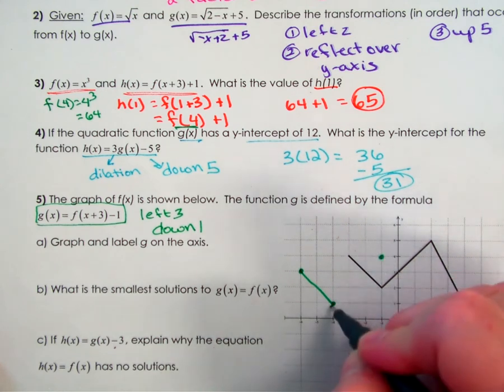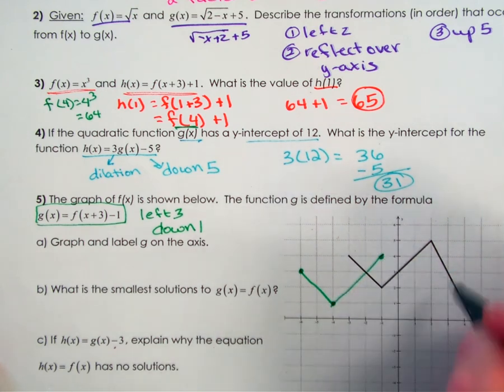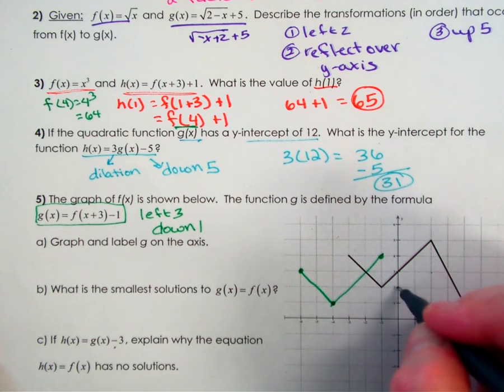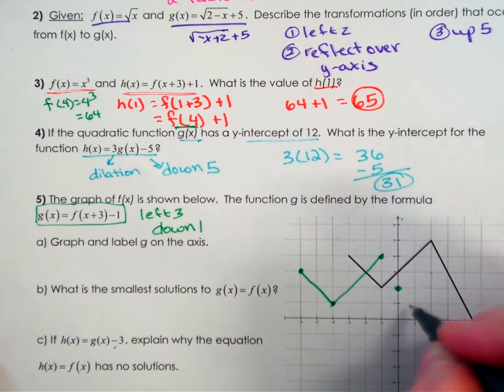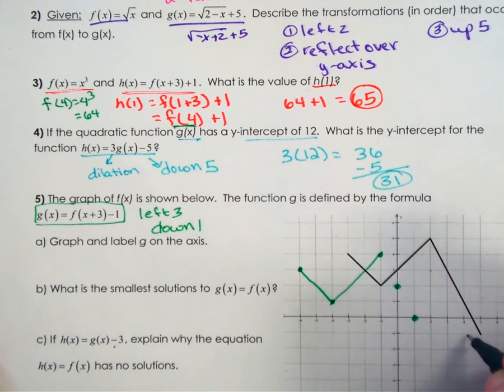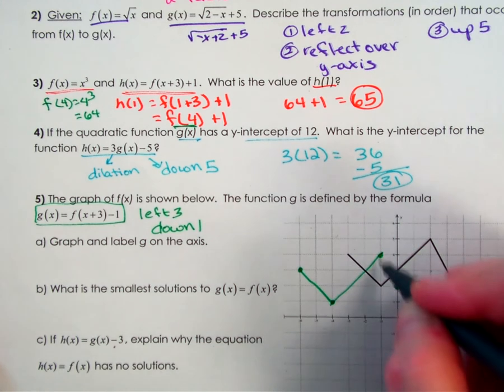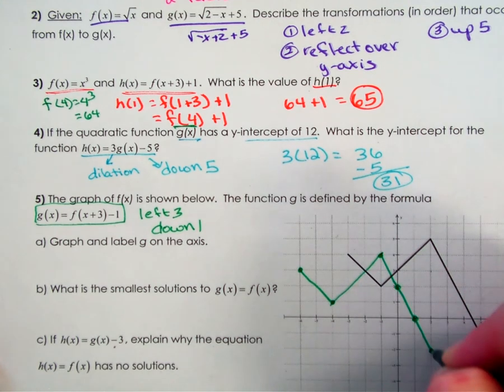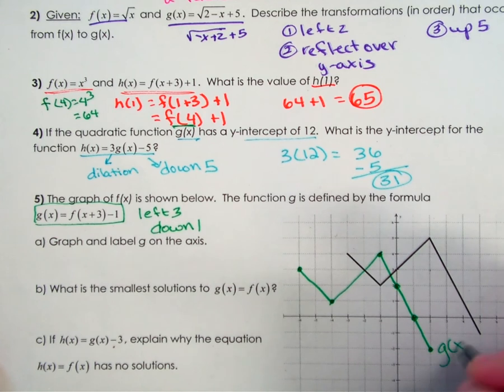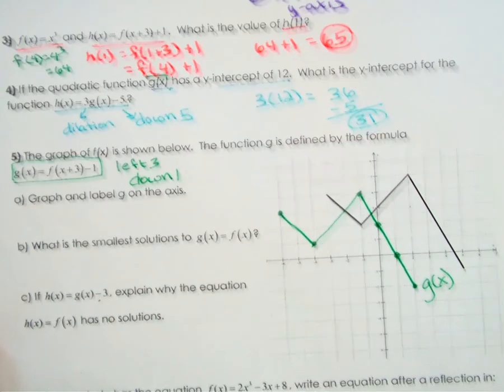Down 1. 1, 2, 3, down 1. 1, 2, 3, down. There we go. So there's my graph of g of x, which is my green function on here.